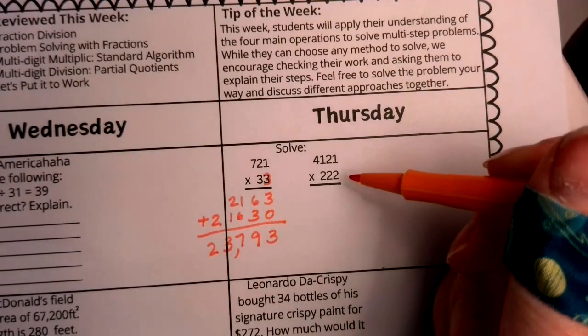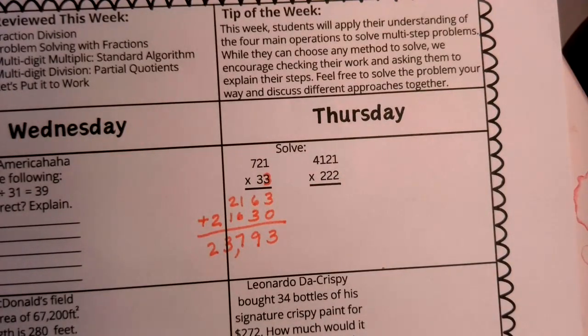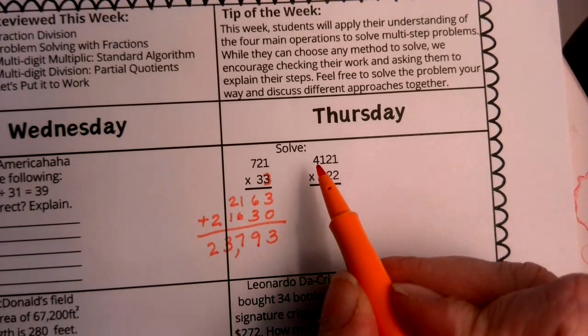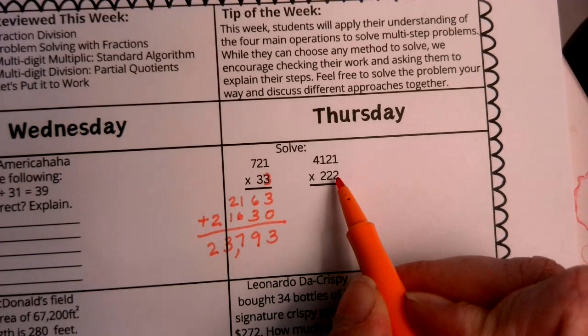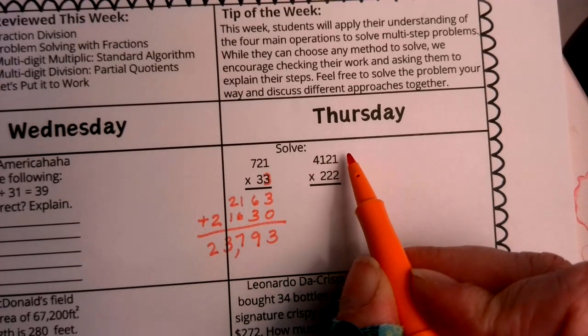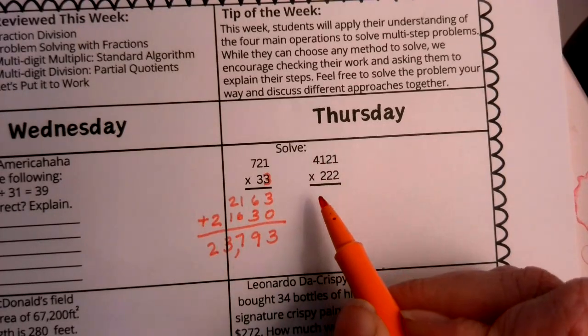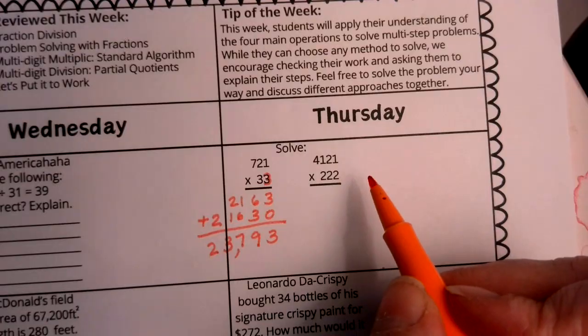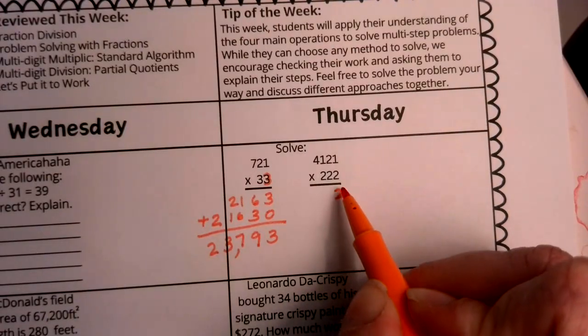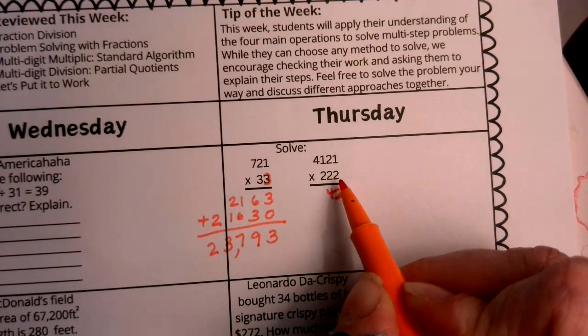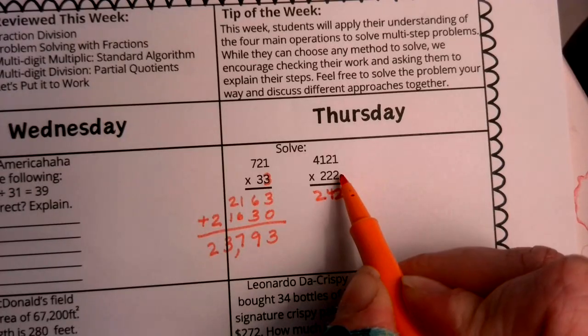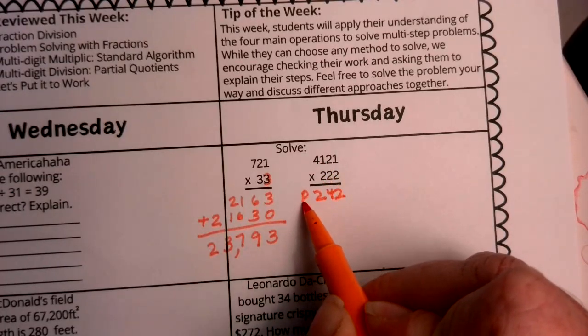Now, do you notice the same pattern will be true of our bottom factor here? We have a 2 repeated, right? So let's first answer what 4,121 times 2 is, but then we're going to use that to answer what that number times 20 is and that number times 200. So let's get started. 2 times 1 is 2. 2 times 2 is 4. 2 times 1 is 2. And 2 times 4 is 8.